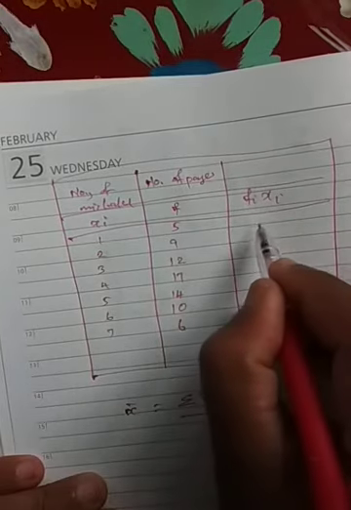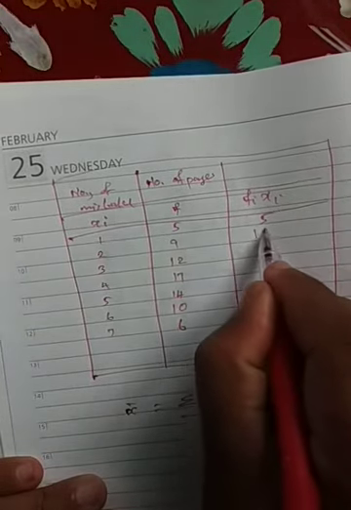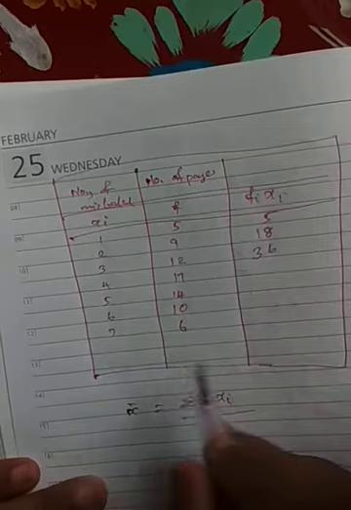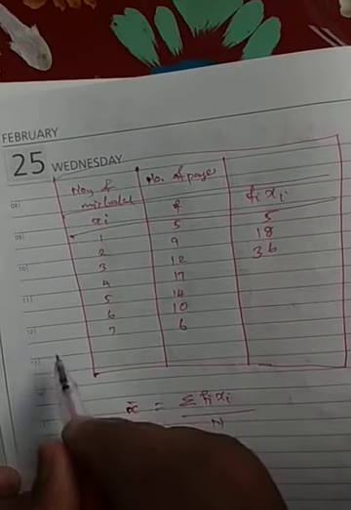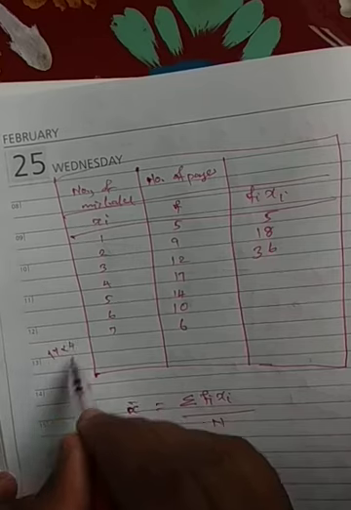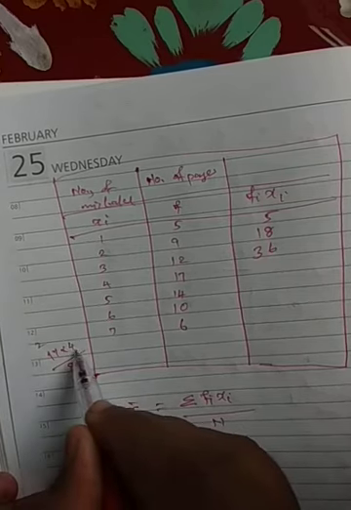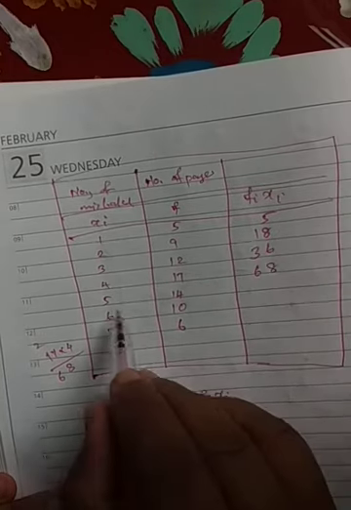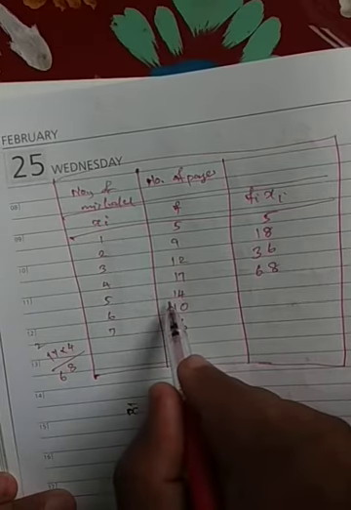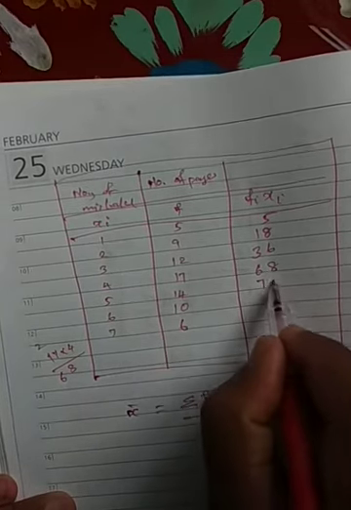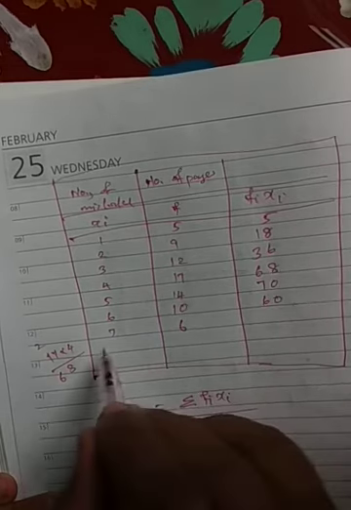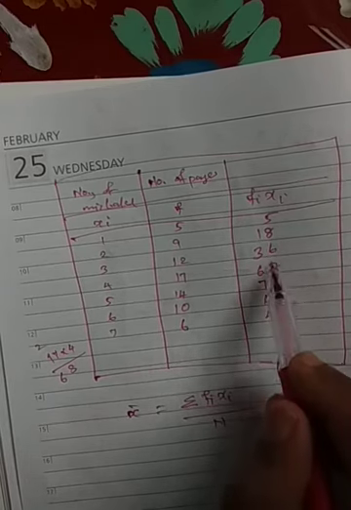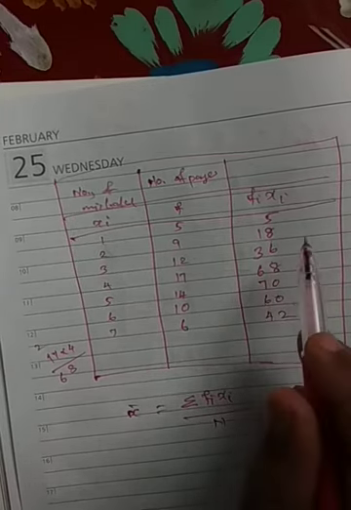1 times 5 is 5, 2 times 9 is 18, 3 times 12 is 36, 4 times 17 is 68. 5 times 14 is 70, 6 times 10 is 60, 7 times 6 is 42. This is the way we have to multiply. So the values are 5, 18, 36, 68, 70, 60, 42. I need to add all of them.